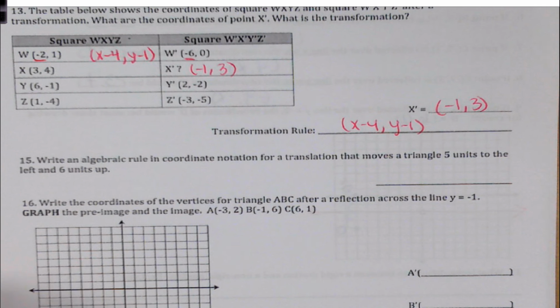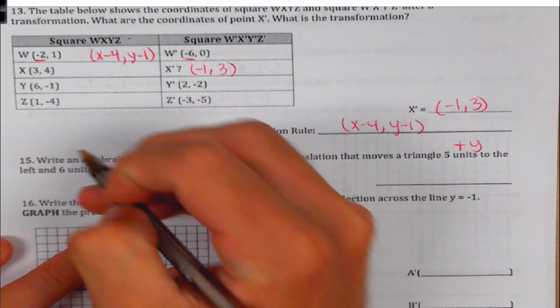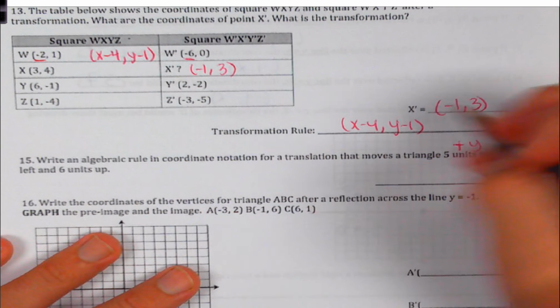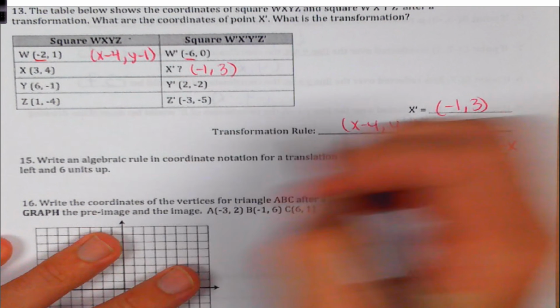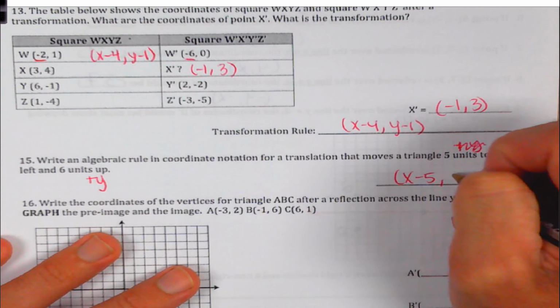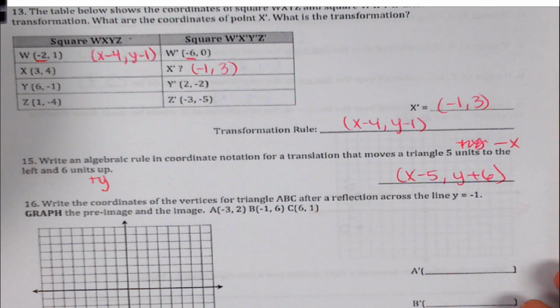Write the algebraic rule that moves a triangle 5 units up, so that's going to be plus to the y, and 5 units to the left, that's going to be minus x, and 6 units up, that's plus y. So I'm going to get x minus 5 and y plus 6. There we go. Sorry, I read that too fast.